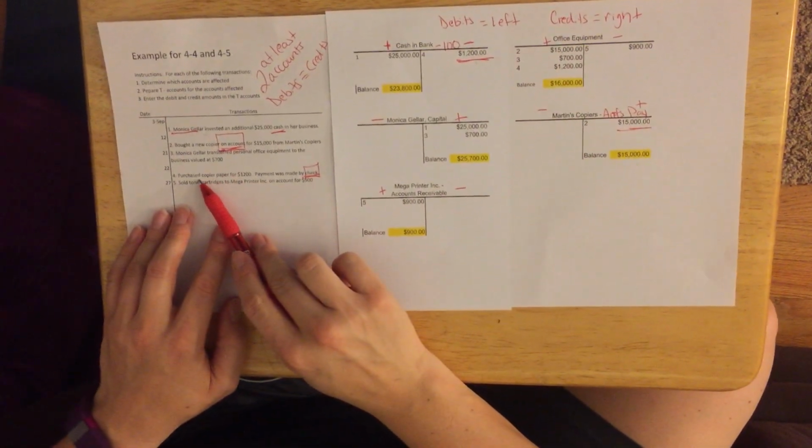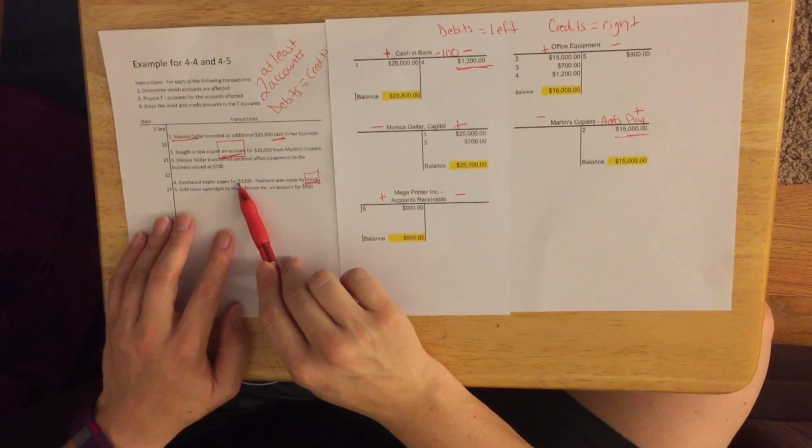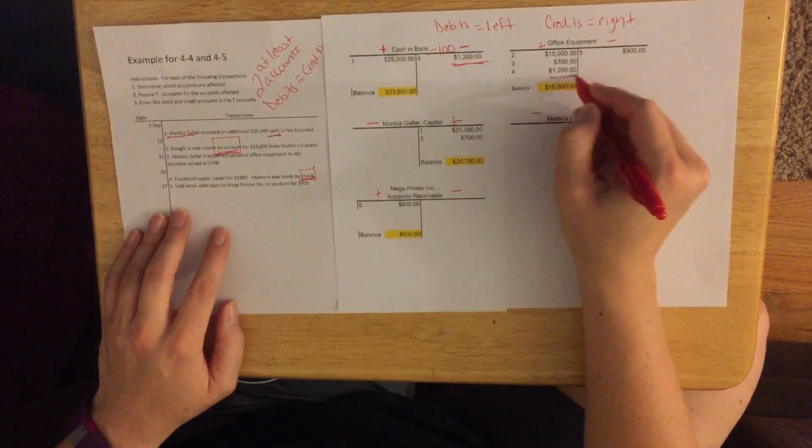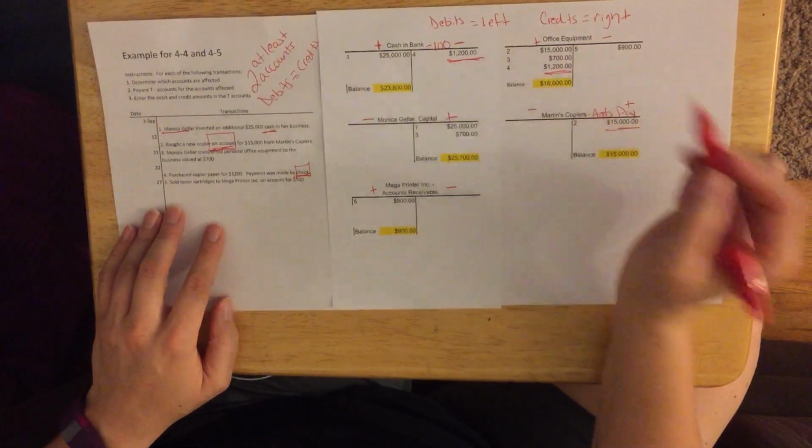Okay? We purchased copier paper. Oh, that's office equipment, so we're increasing our asset. That's our debit. Debits must equal credit.